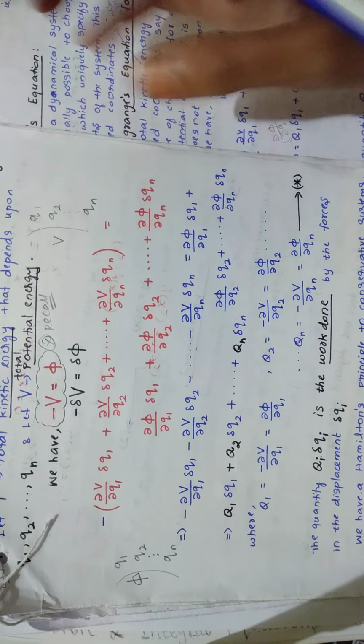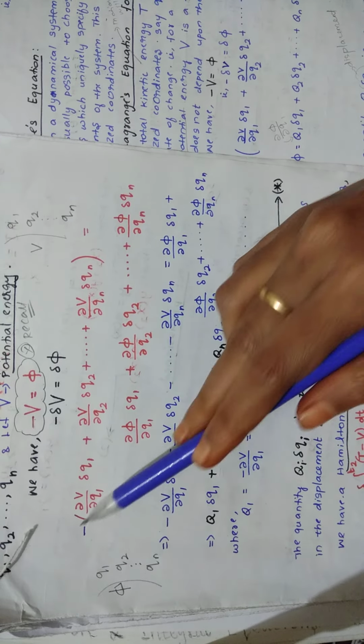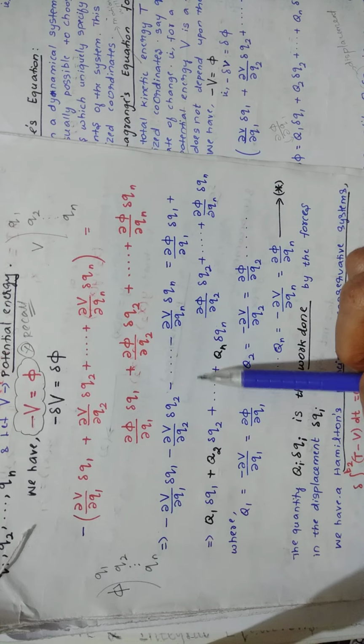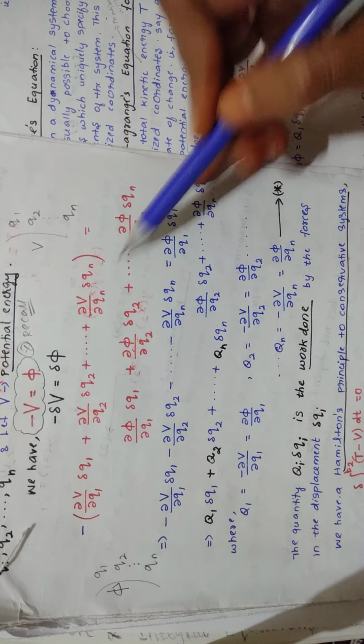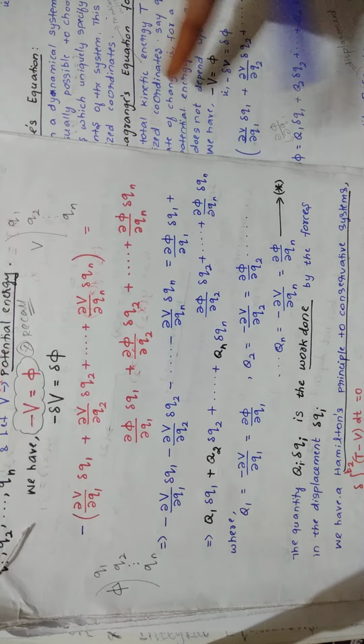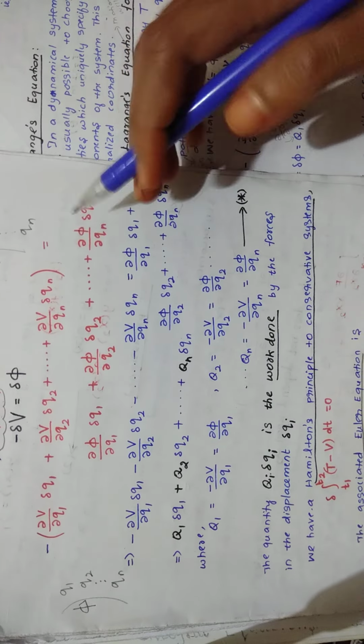So you will write this. Now you are multiplying this by minus so that you will get this. The right-hand side will be the same as in the previous step.